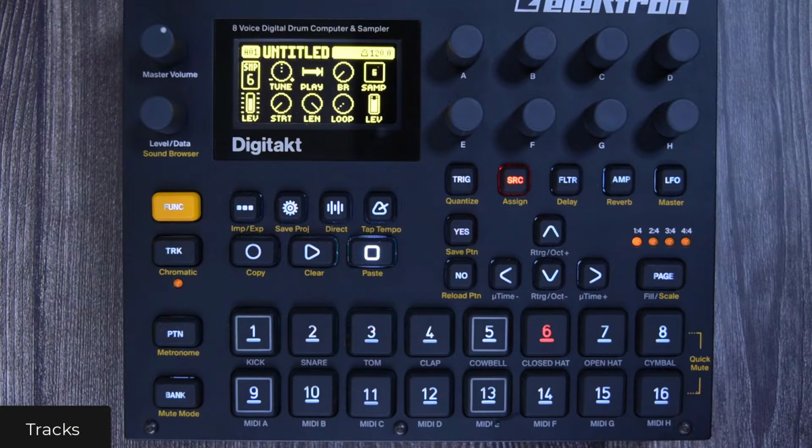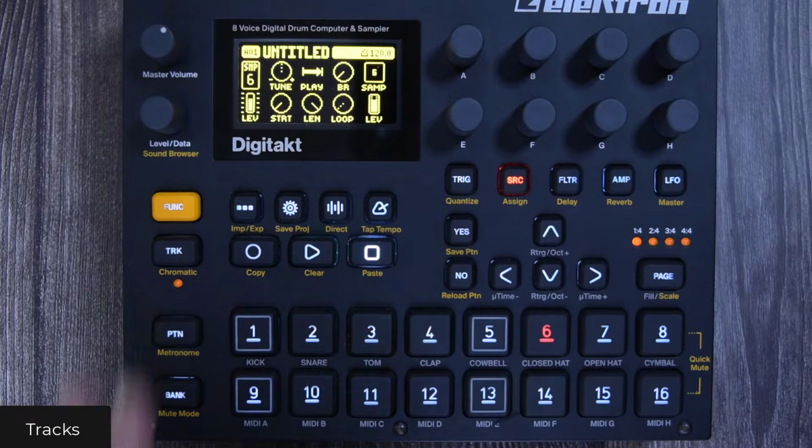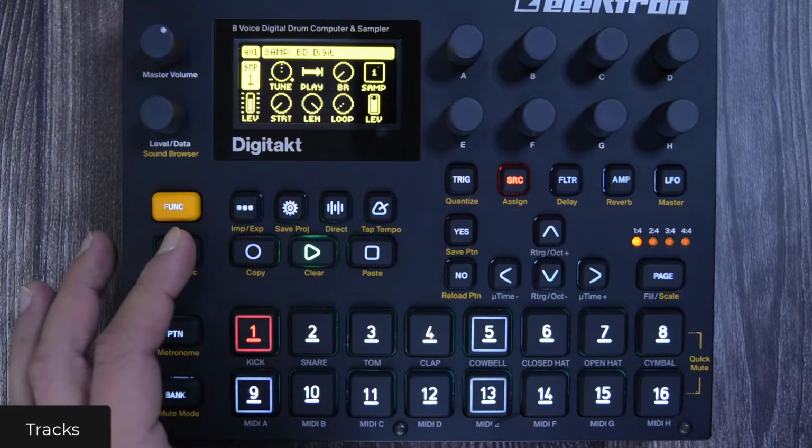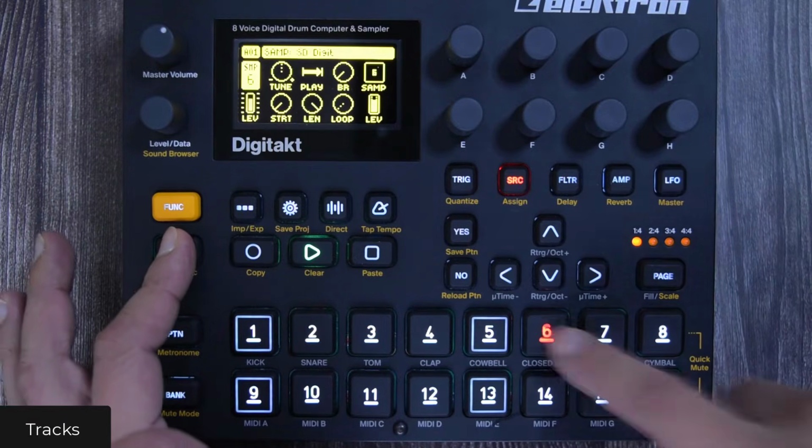What if I want to copy a track? Well, this is just the same idea. You need to stand on the track that you want to copy. We have a kick, which is going to be that one. We have a snare, and we have the hats.